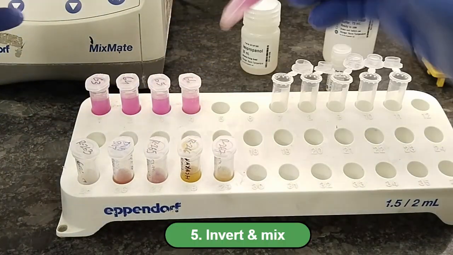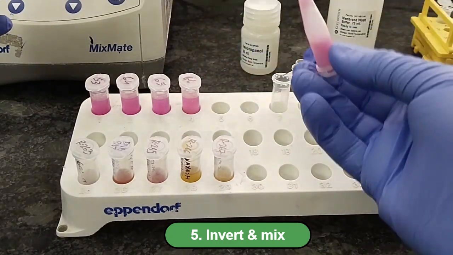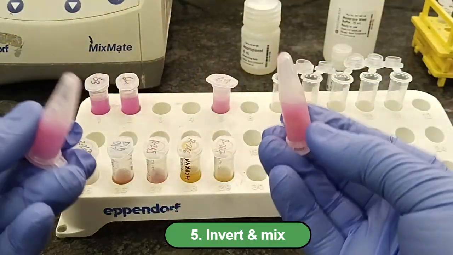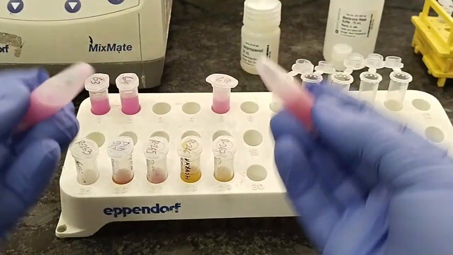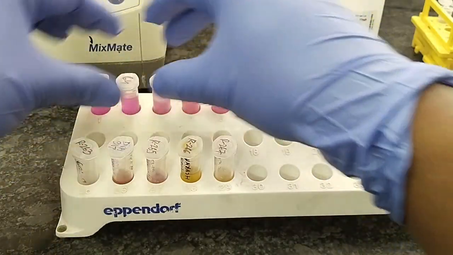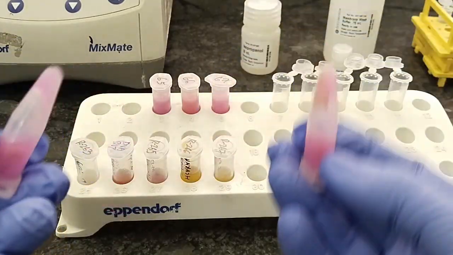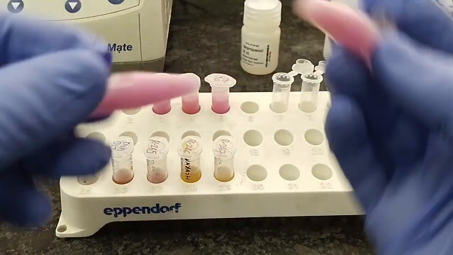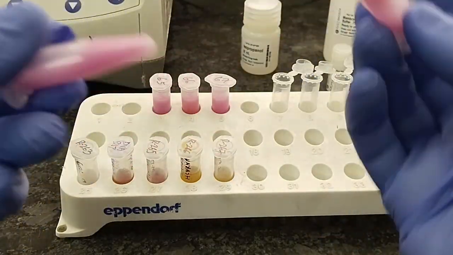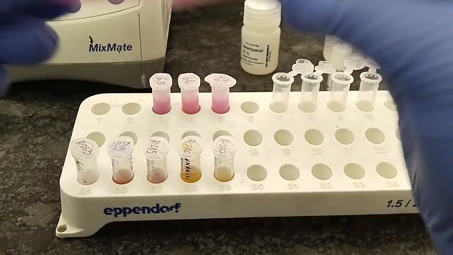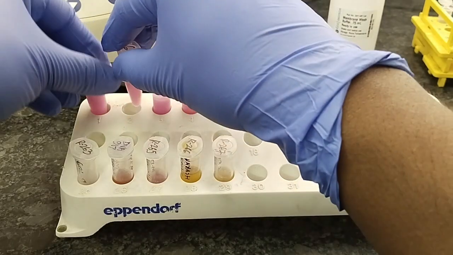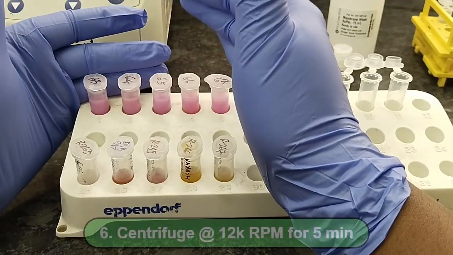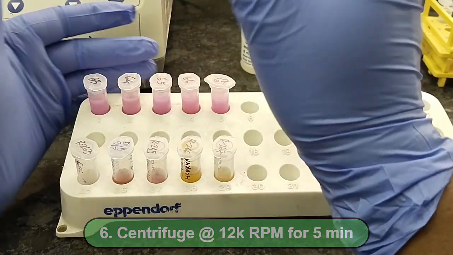Now invert the tube 5 to 10 times. After mixing the tube, we need to centrifuge at 12,000 RPM. So mixing is done. Now these tubes are to be centrifuged at 12,000 RPM for 5 minutes.